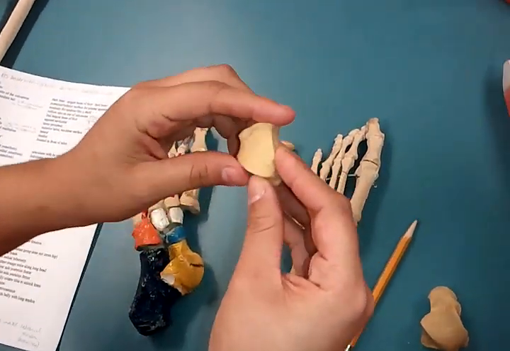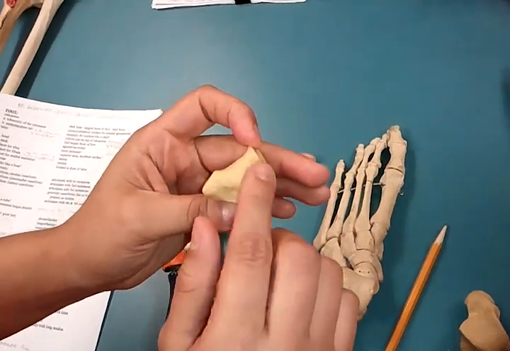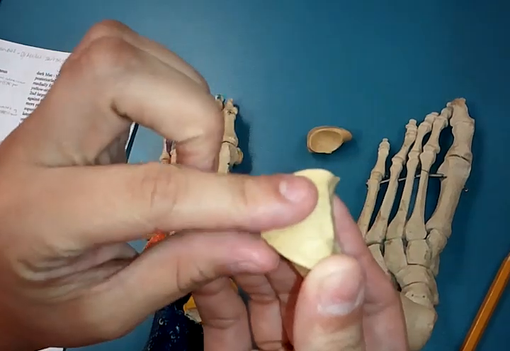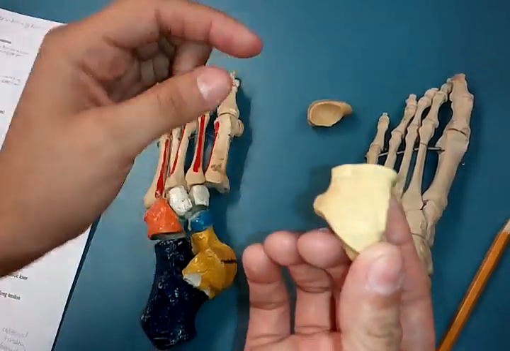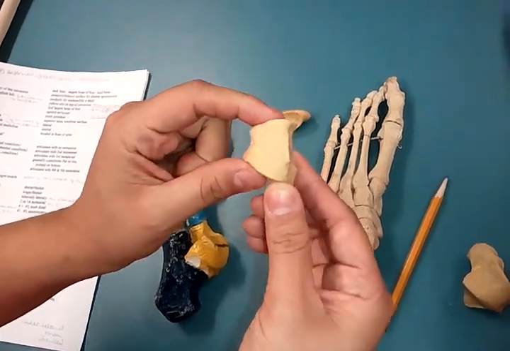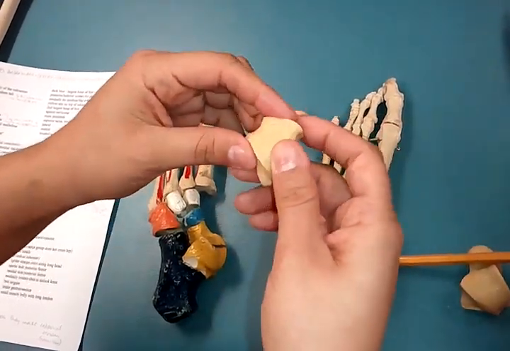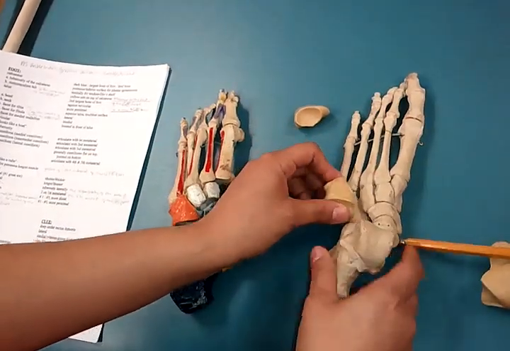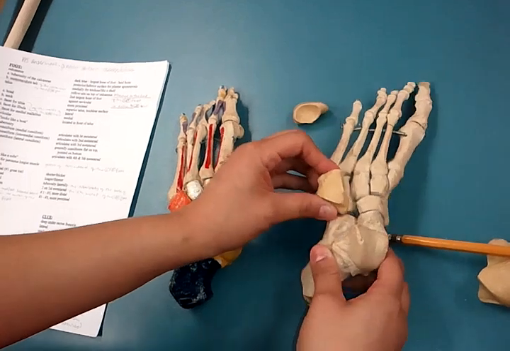To distinguish that, the big, rough side goes on the bottom, and the smooth side is anterior. Now just think about it: your little pinky is small, so the pinky is going to be on the smaller side. The bigger surface is going to be on the medial side. So, your left one.